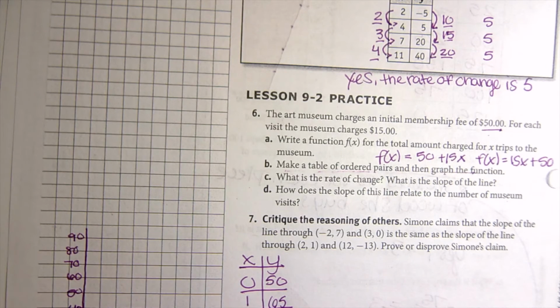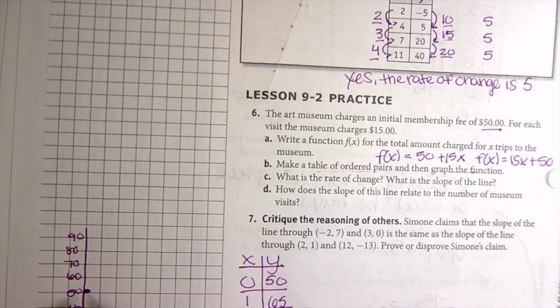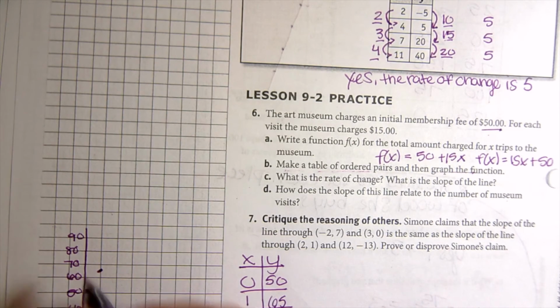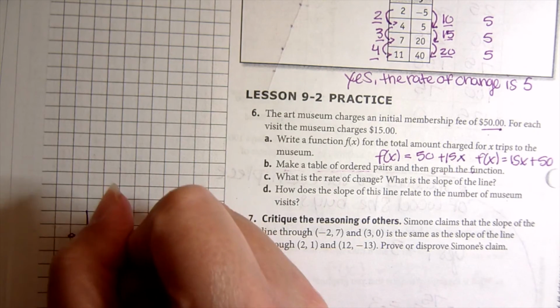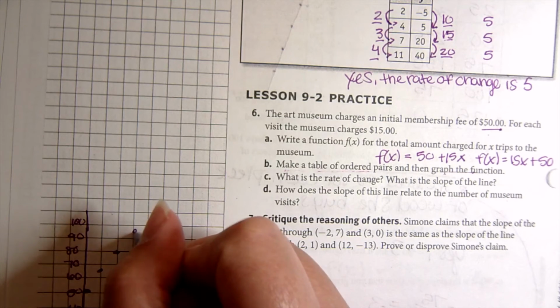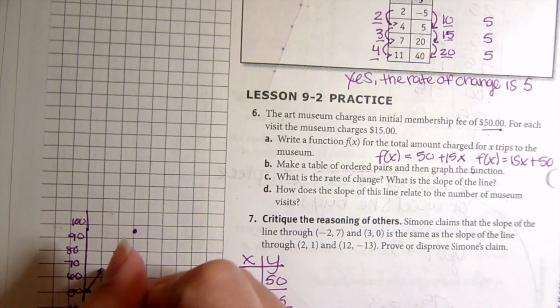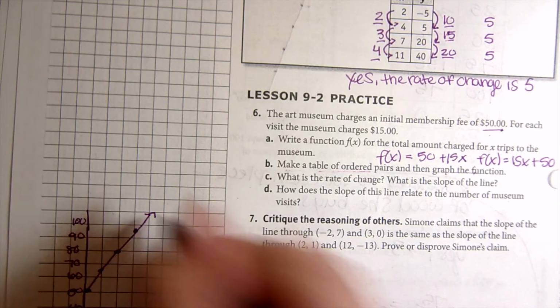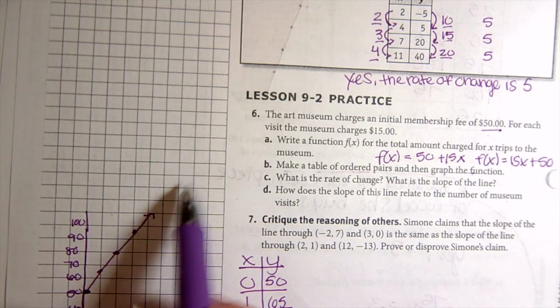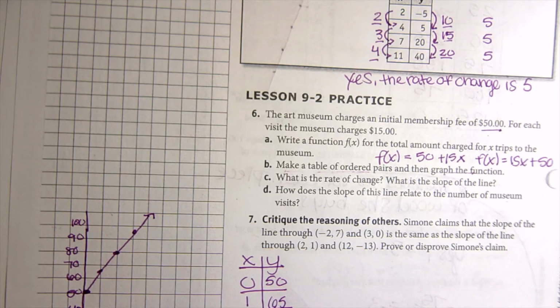So, no visits cost me $50. 1 visit cost me $65. 2 cost me $80. And 3 cost me $95. So again, I'm going to connect these. I am not going to draw an arrow down because I don't want negative visits. But I can draw an arrow up because my visits will continue.